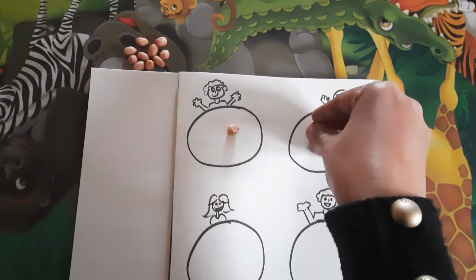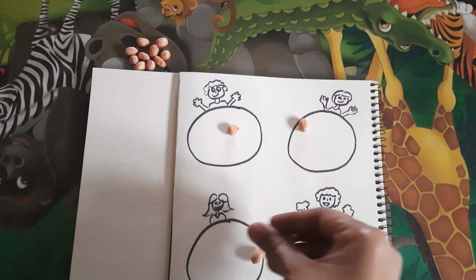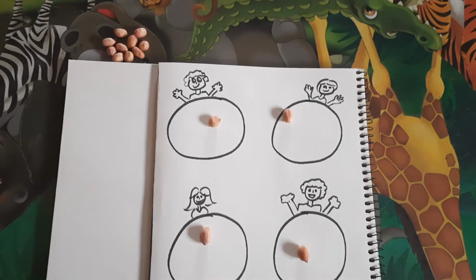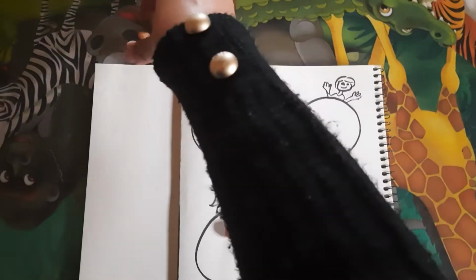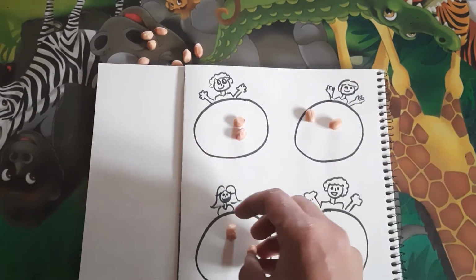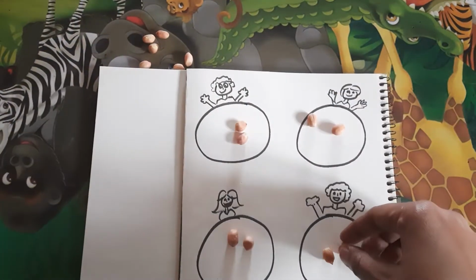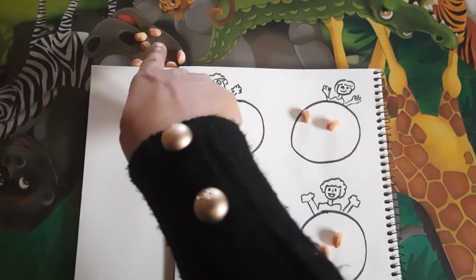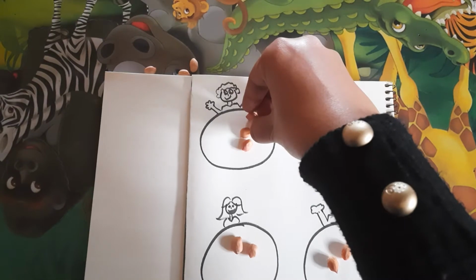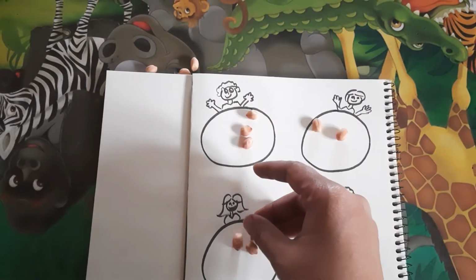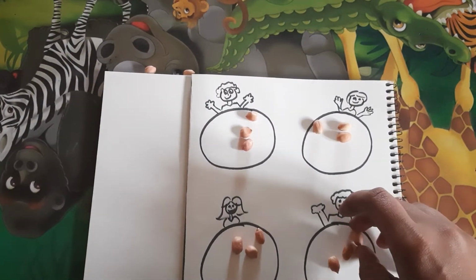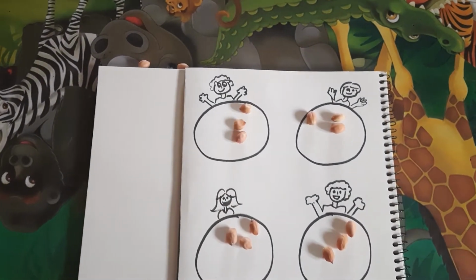So it is 1, 2, 3, 4. Oops. No, you have to take peanuts. So I have given one to each one of them. I still have more peanuts to distribute to them equally. Alright. I have 4 more which I can give one to each one of them, so that each one of my friends gets an equal share of my peanuts. Alright, so all of them have got 3.